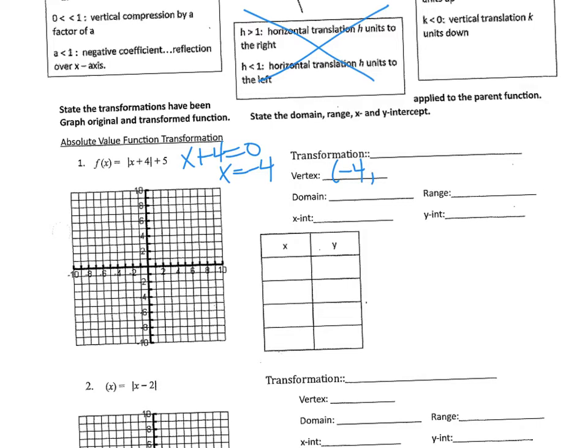Then we have the k, or the y-coordinate, and that would be the number that is outside of the function. So if I switch here and go back to my numbers, then we will have a 5 for the y-coordinate of my vertex. We're going to go ahead and start graphing. If we go over negative 4 and then go up 5, we're going to get a point right there. And we're going to set up our tables.